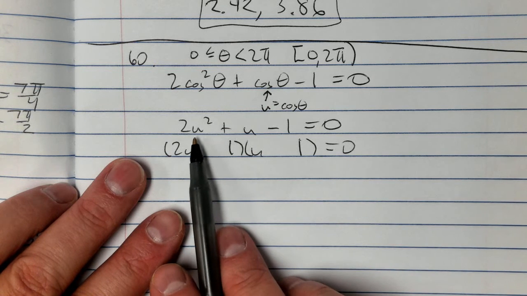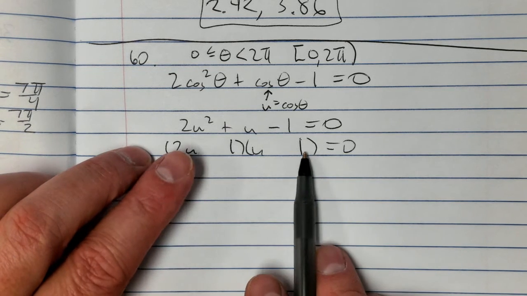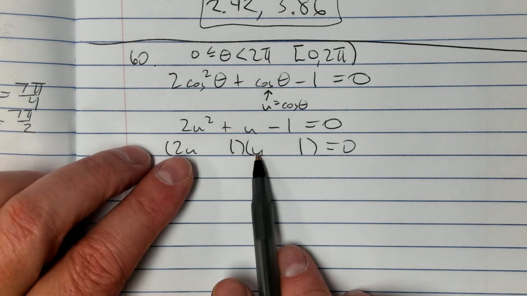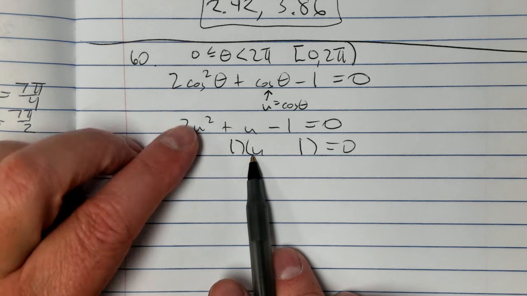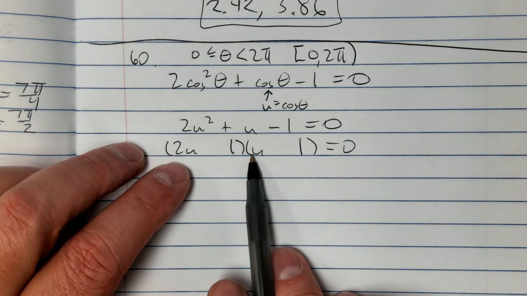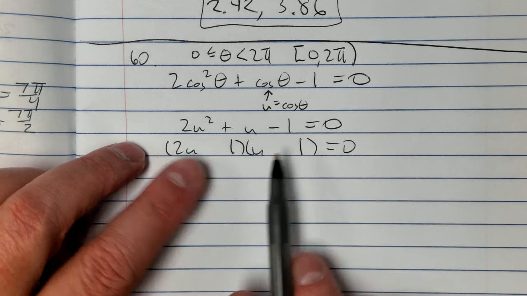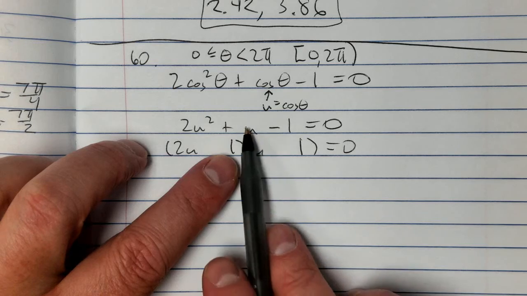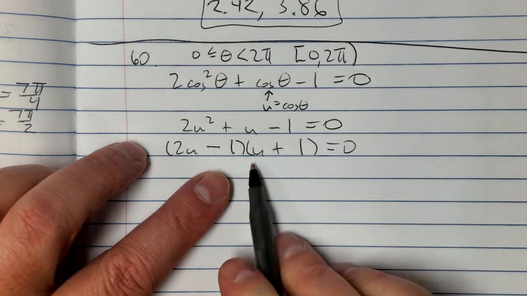And remember, the way we work it out is it's positive 2u squared, so right there and there, 2u times u is 2u squared. And then for the middle term, we're going to do 2u minus u to get u, so that means the minus has got to be there, and then the plus has to be there.